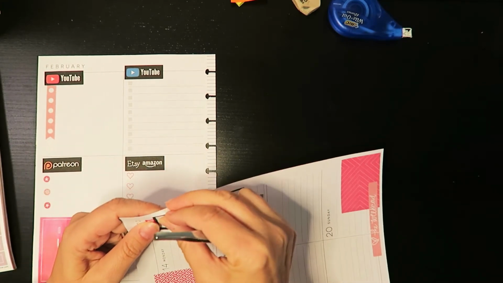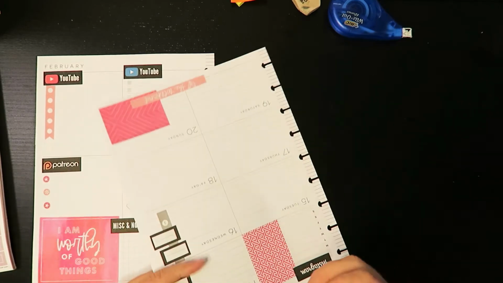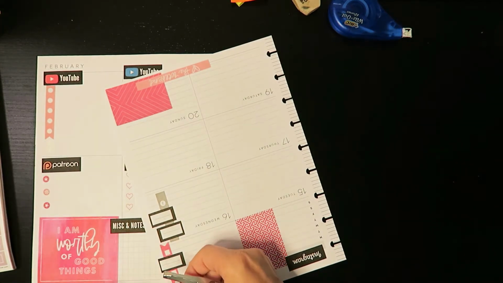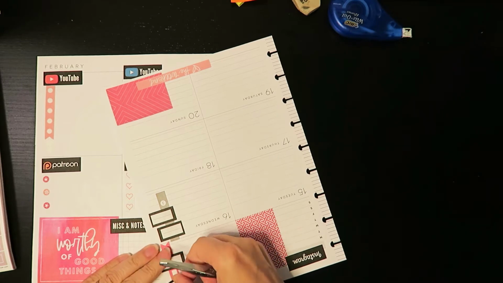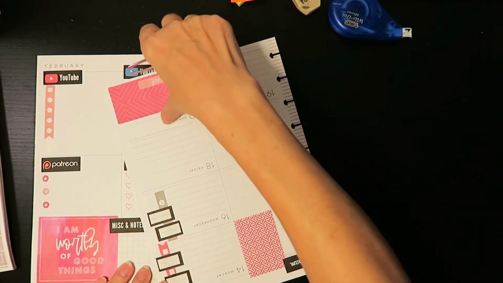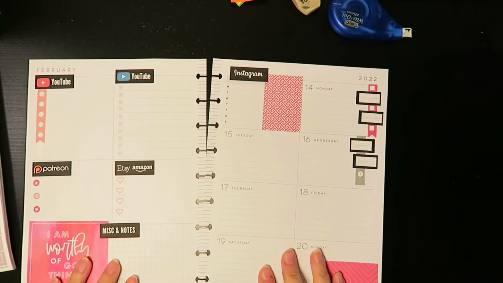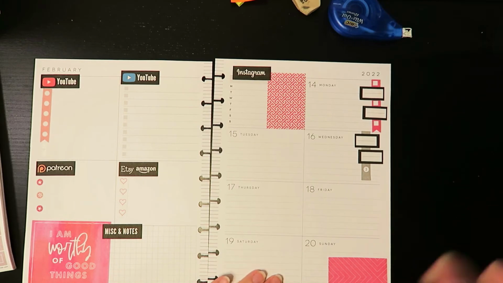I kind of like that look. Not that much, just a little. Just a little stagger. And I know that it's not completely level, and it looks like they're not supposed to be that way, but we're going to go with it.